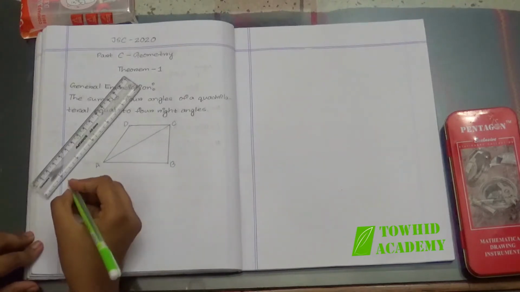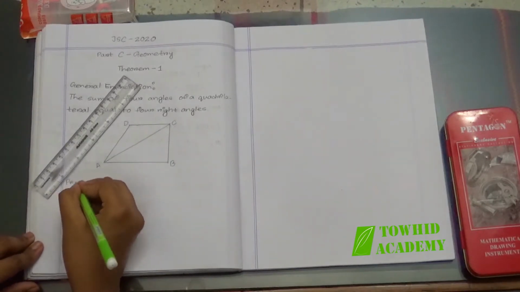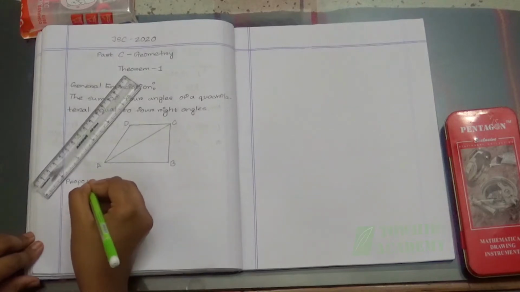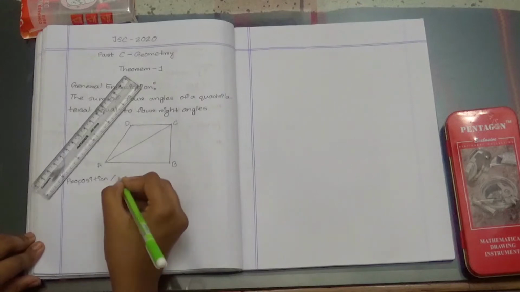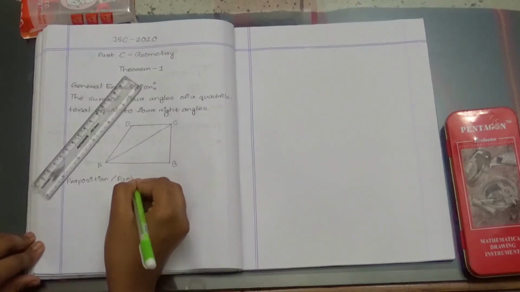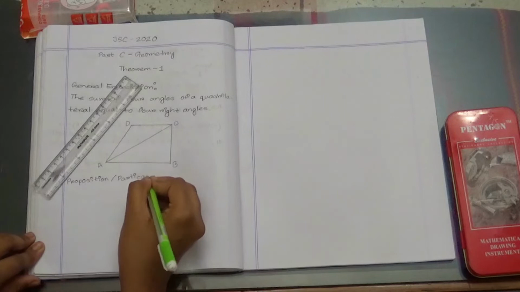So let's write proposition or particular enunciation. You don't need to write both of it, you can write any one.